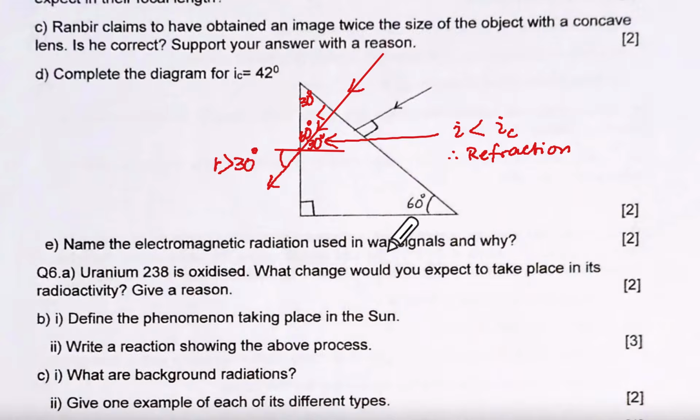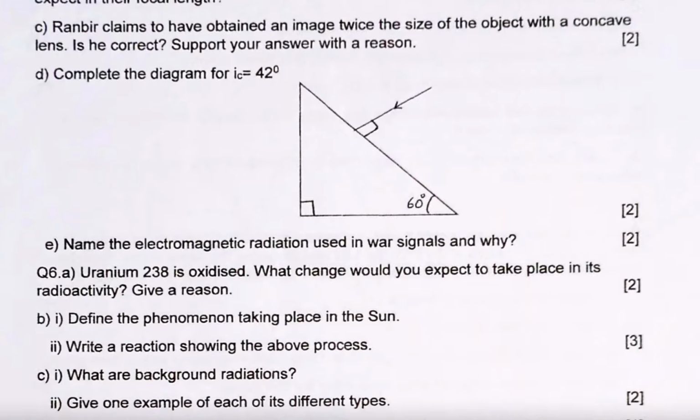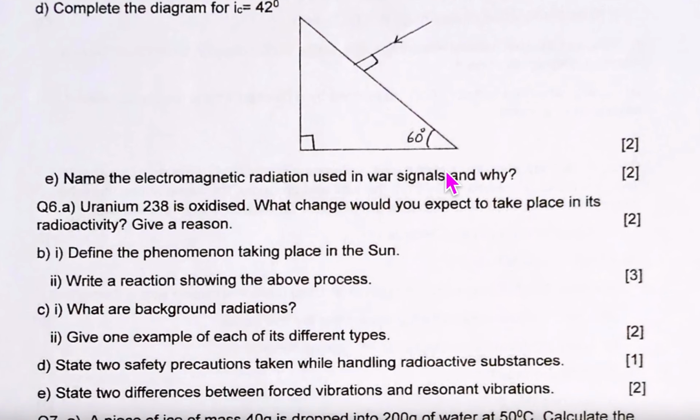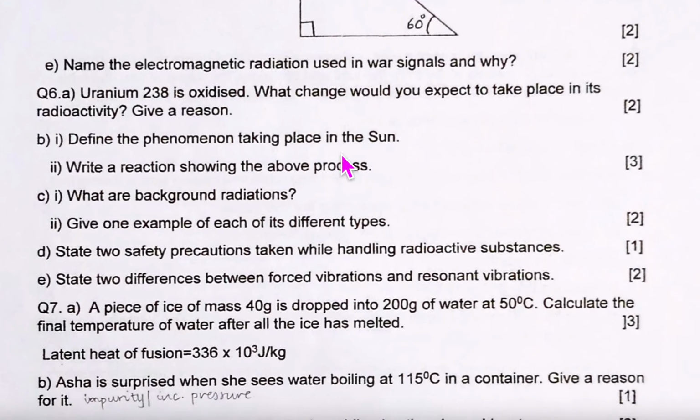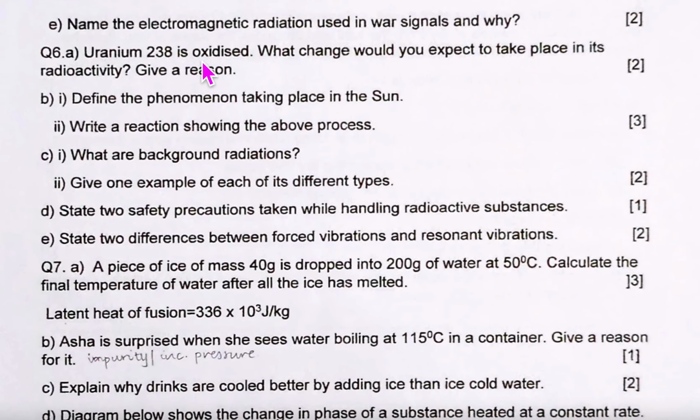Name the electromagnetic radiation used in war signals: infrared. And you know the reason. This is a learning type. Uranium 238 is oxidized. Nothing will happen to the radioactivity. Why? Because radioactivity is a nuclear phenomenon and oxidation is a chemical change. A chemical change does not affect the nucleus.